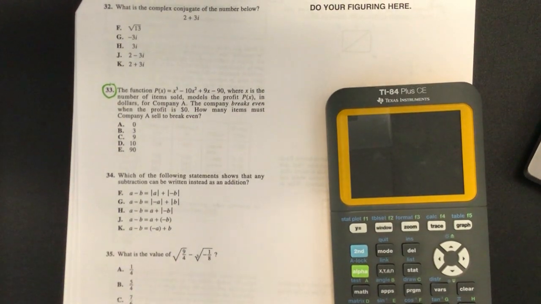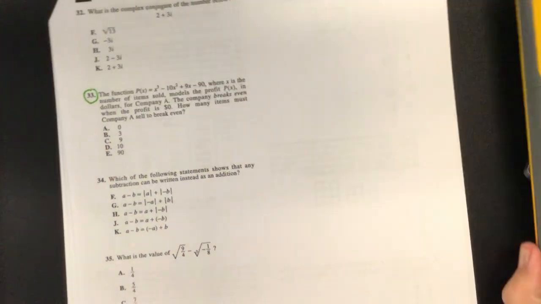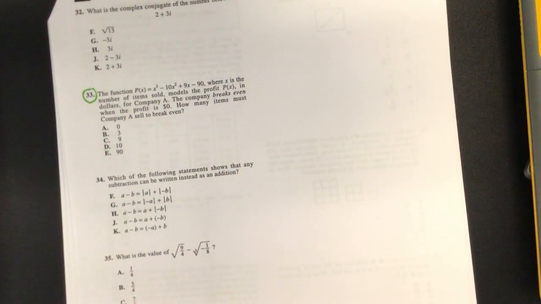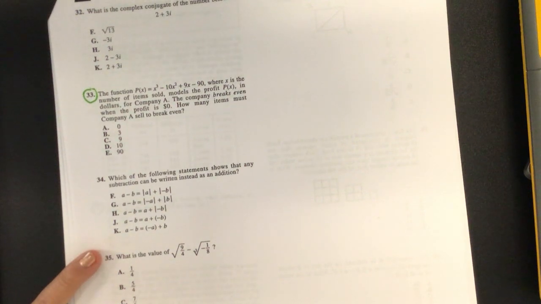equals x cubed minus 10x squared plus 9x minus 90, where x is the number of items sold, models the profit P of x in dollars for company A. The company breaks even when the profit is $0. How many items must company A sell to break even?